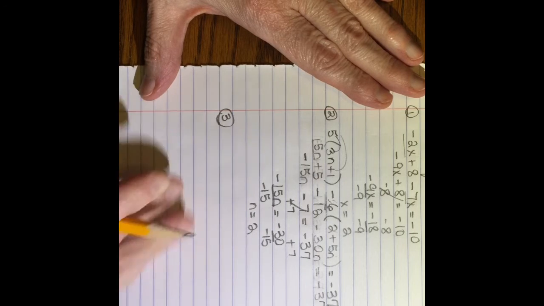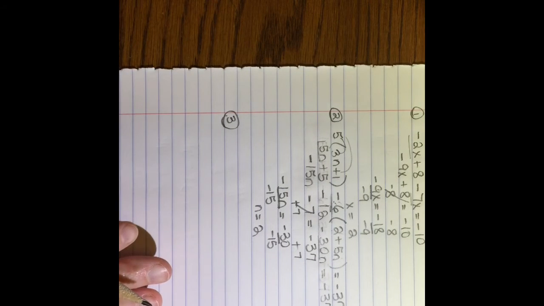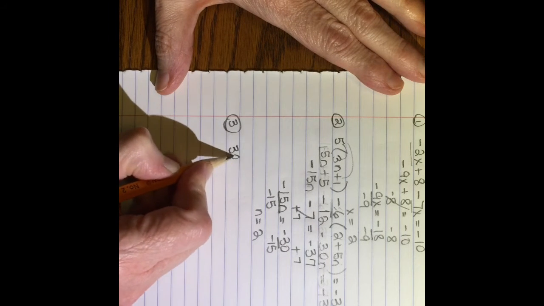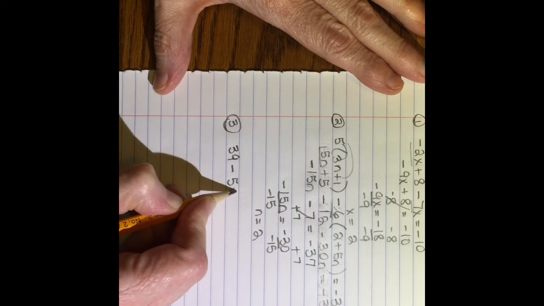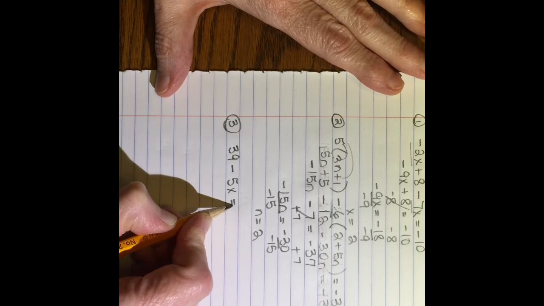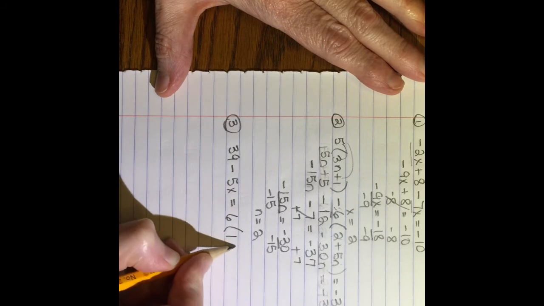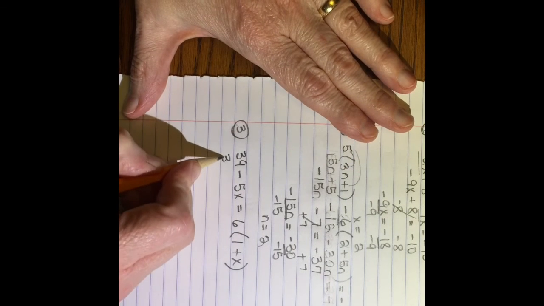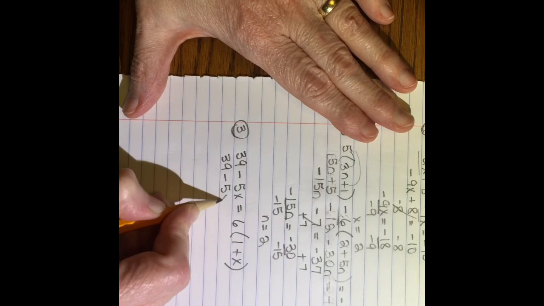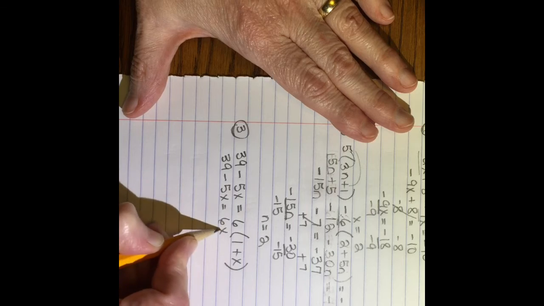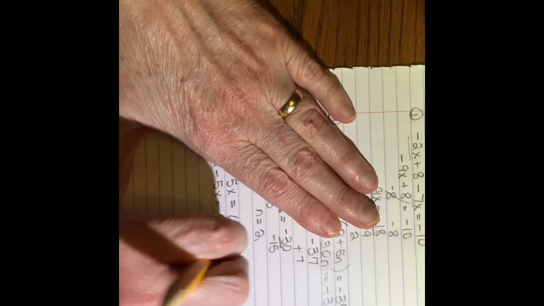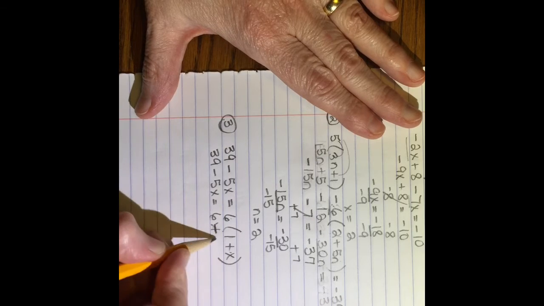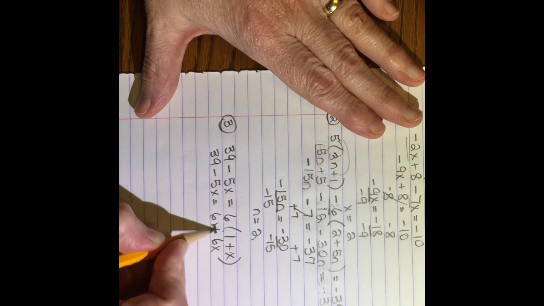Number 3. Let's do one with variables on both sides. Let's do 39 minus 5x equals 6 times 1 plus x. Okay, let's get rid of our parentheses first. 6 times 1 is 6, plus 6 times x is 6x. I want to put that 6x there.